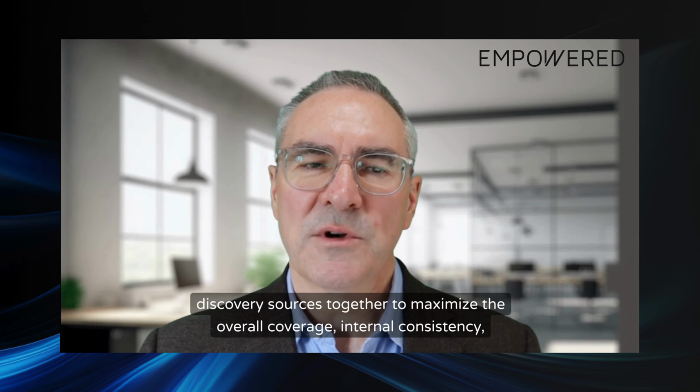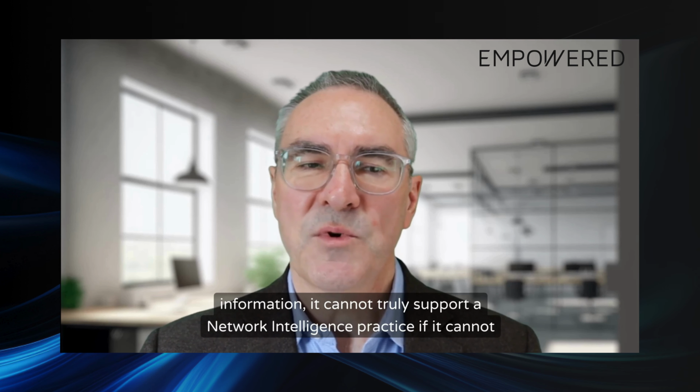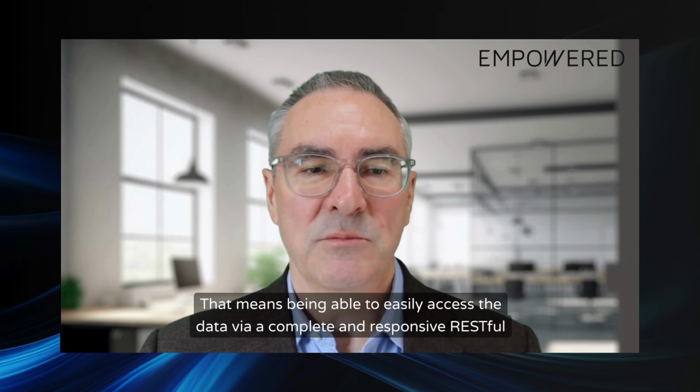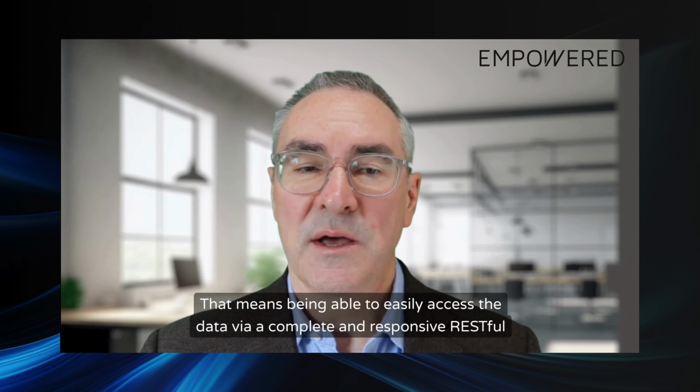Finally, while it's great to have discovered and inventoried all of this information, it cannot truly support a network intelligence practice if it cannot be leveraged. That means being able to easily access the data via a complete and responsive RESTful API.